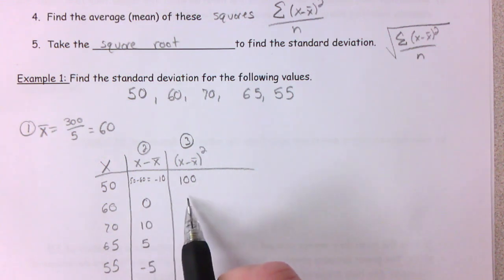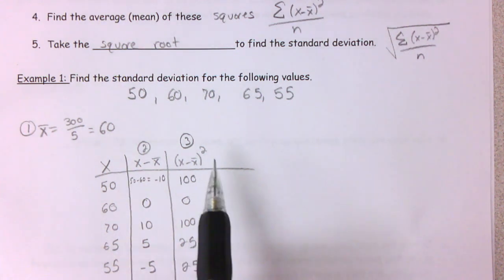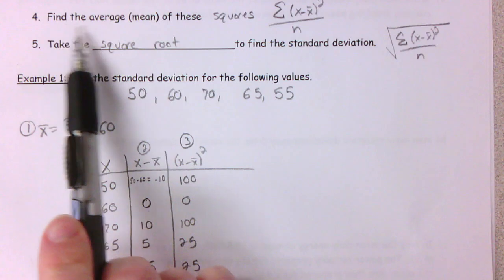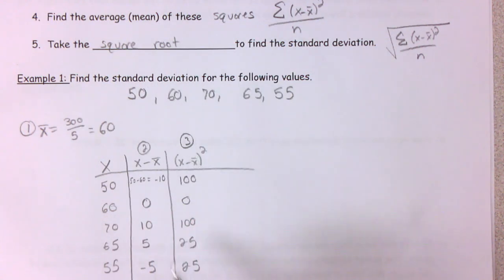That's 100, 0 squared is 0, 10 squared is 100, 5 squared is 25, negative 5 squared is also 25. Okay, so we did the first 3 steps. Step 4 up here, I want to find the average of the squares. So this is all the squares. So step 4 would be to add them all up.